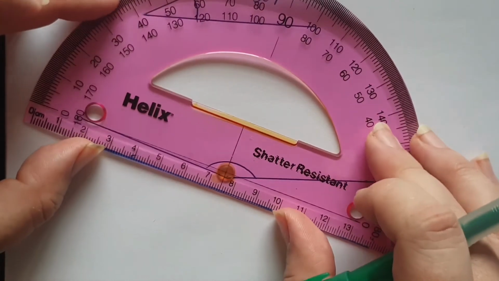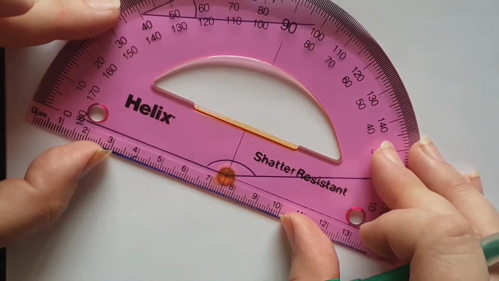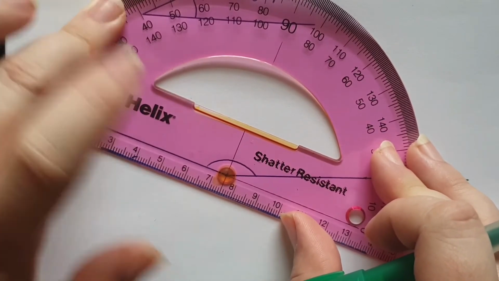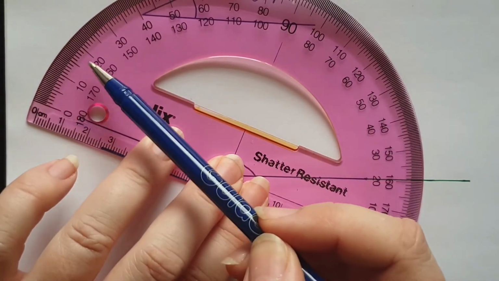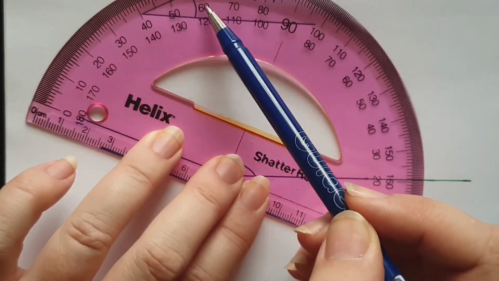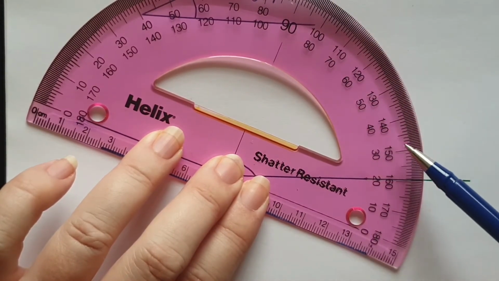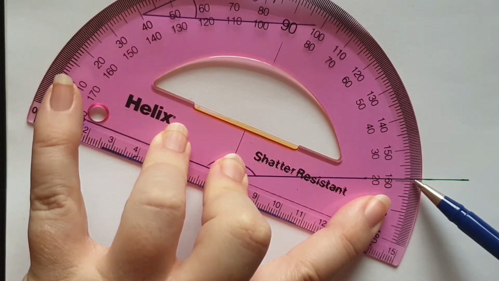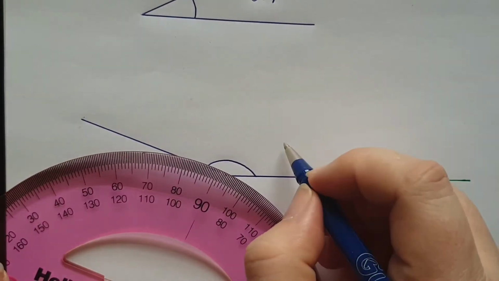Pivot point, baseline, and I double check it. My head is directly above the protractor so I can see it clearly. Counting round: 10, 20, 30, 40, 50, 60, 70, 80, 90, 100. In fact, it's just under that 160. So it will be 159.